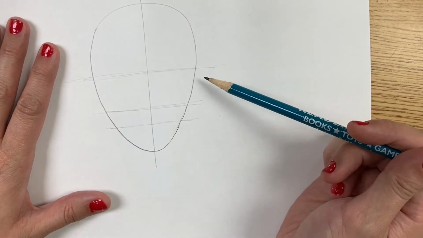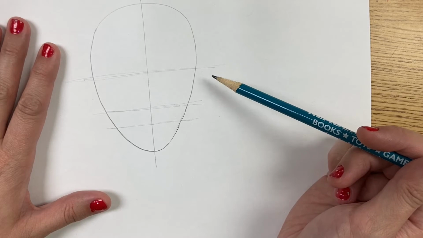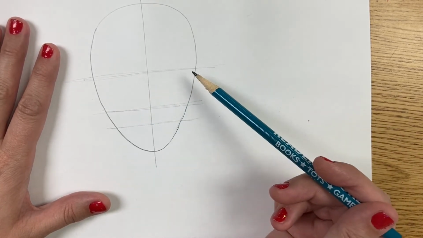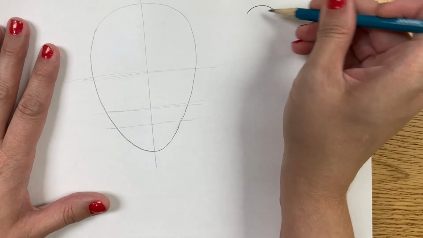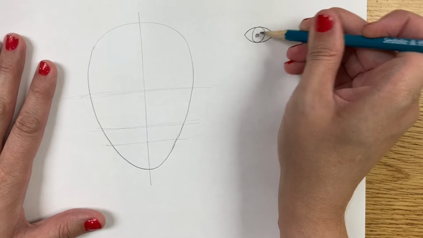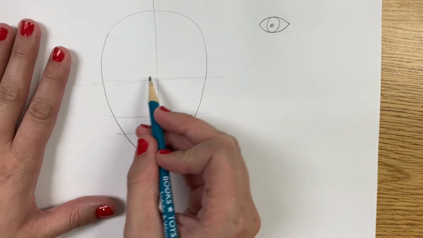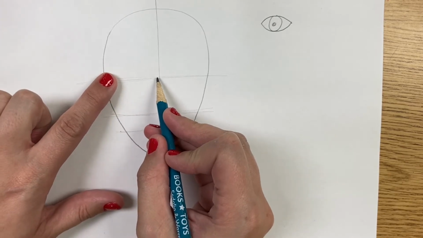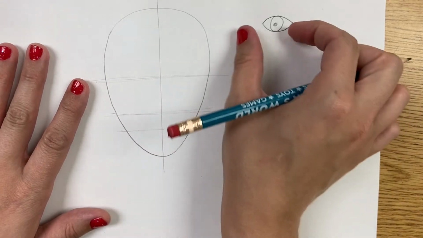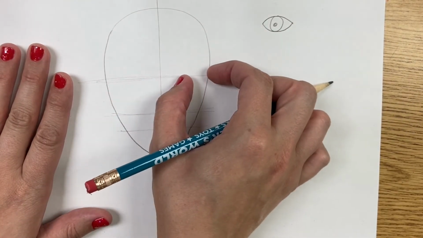So what we're going to do next is the eyes. The eyes are going to go on this line right here, and the corners of your eyes, I'm going to draw over to the side. So your eye is kind of this shape, okay? The corners of your eyes are going to go on this line, but we need to figure out how big to make it. We don't want it too big and we don't want it too small. So there's a rule: five of your eyes should fit all the way across your face, okay?